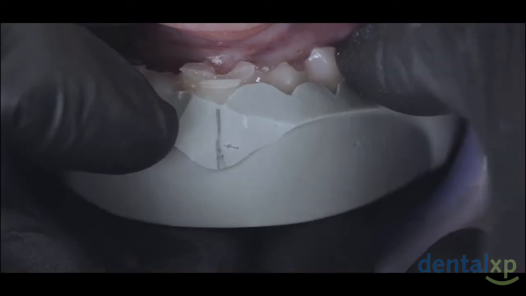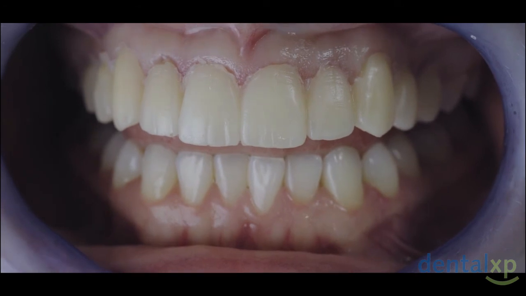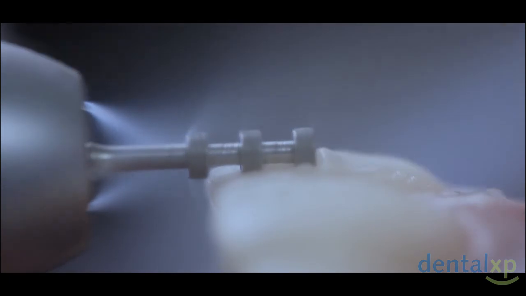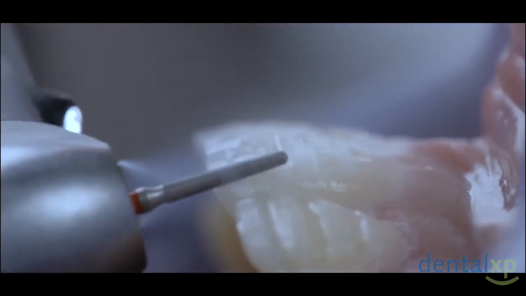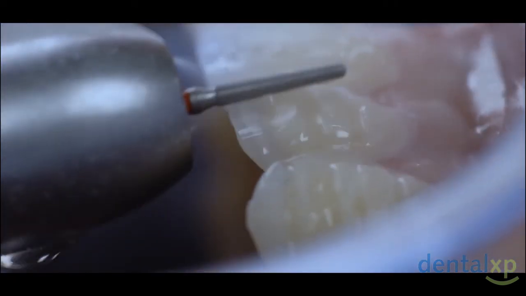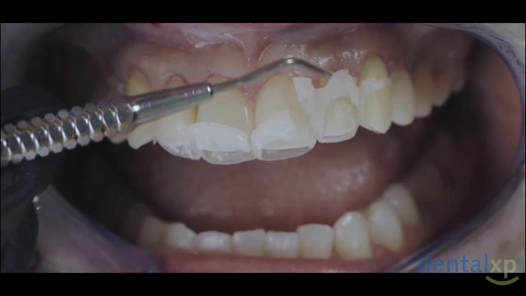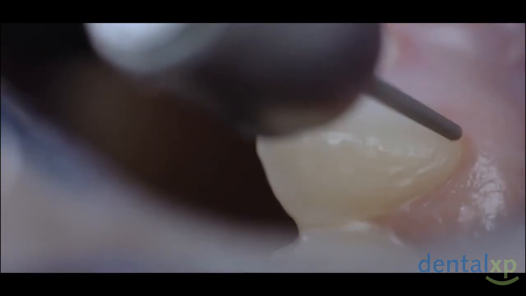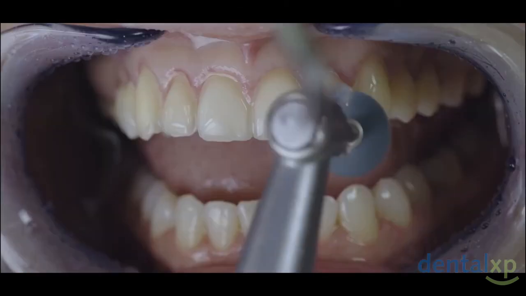Then we placed the temporary resin material in the silicone index on the teeth, and the mock-up is ready. Now we proceed to reduce the facial surface of the teeth in order to obtain the needed wall thickness for the veneer. But take notice, we are working almost entirely on the mock-up material in order to perform the most conservative enamel preparations. Taking out the excess material, now we proceed to prepare margins, creating a rounded shoulder. Sharp line angles should be rounded.